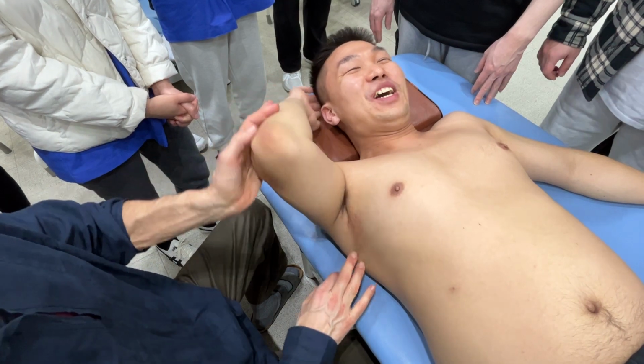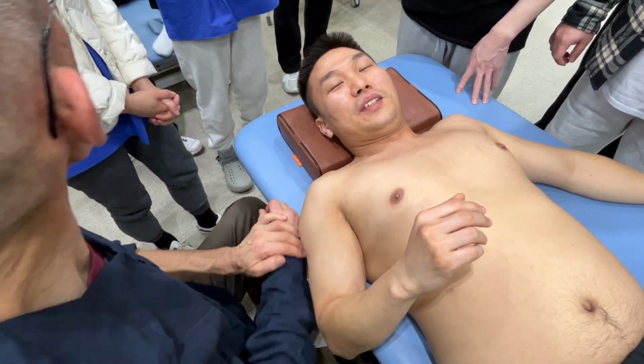Okay. So, please perform these 3 approaches. Subscapularis.